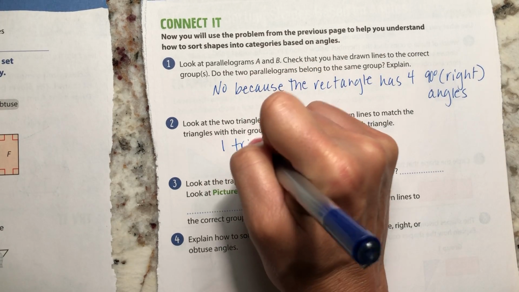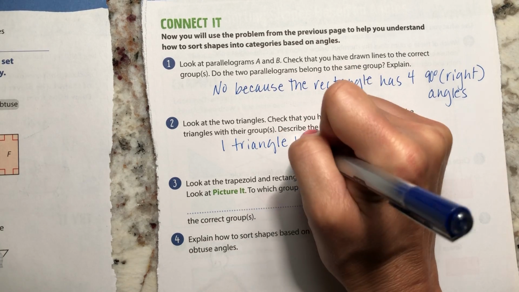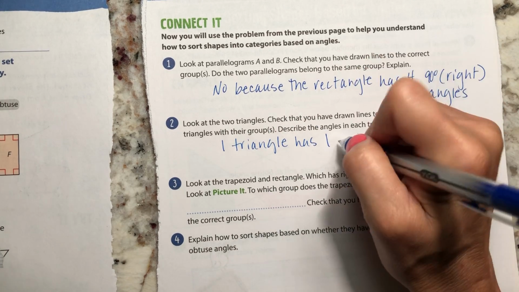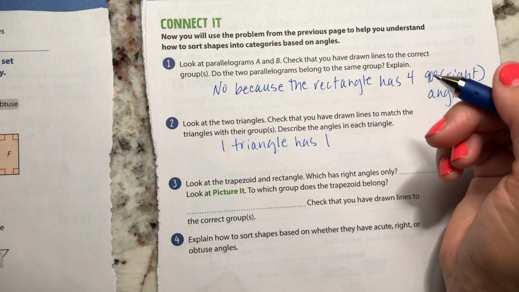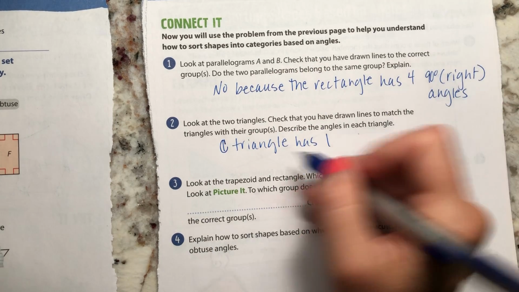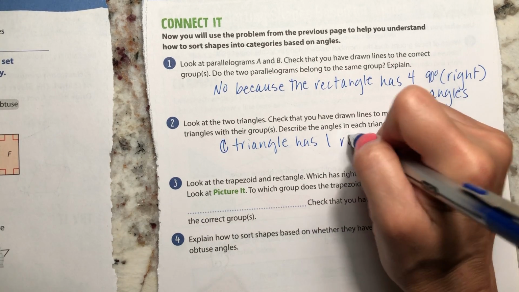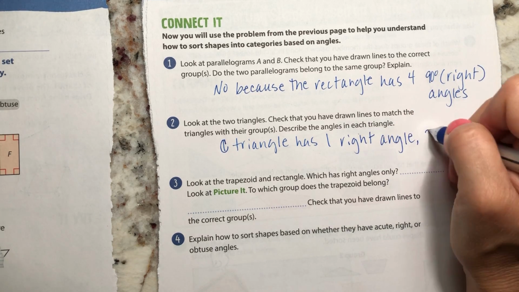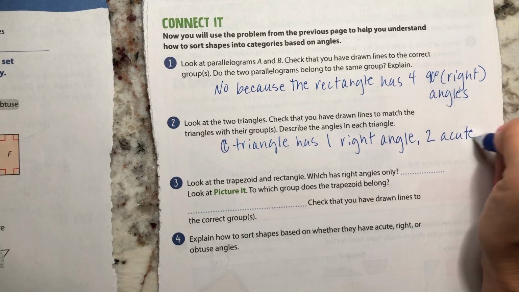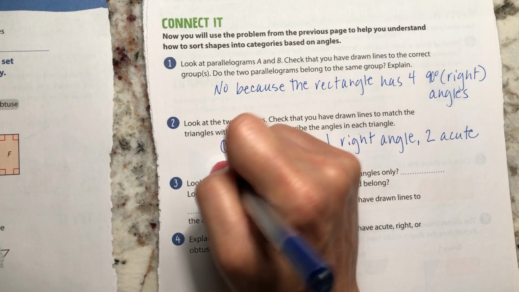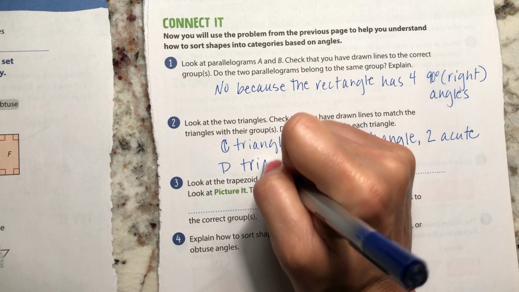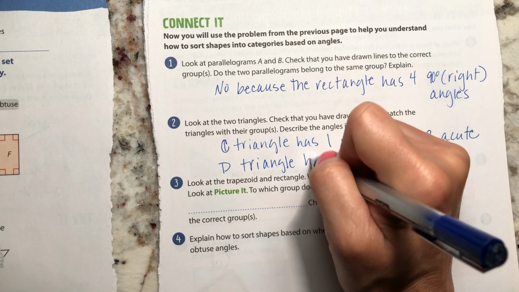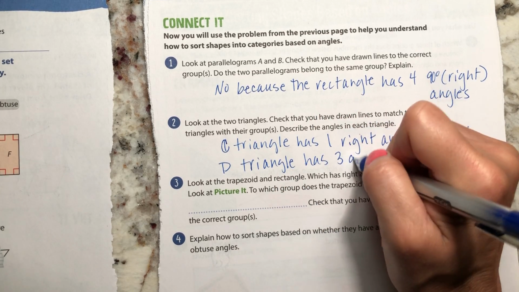So one triangle has one acute, or we'll call that one, which one is that? Triangle C. C triangle has one right angle, two acute, and then triangle D has three acute angles.